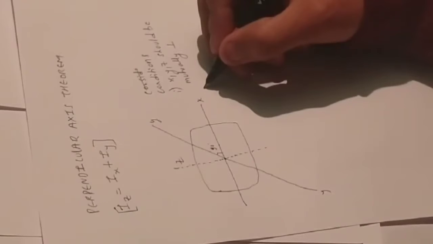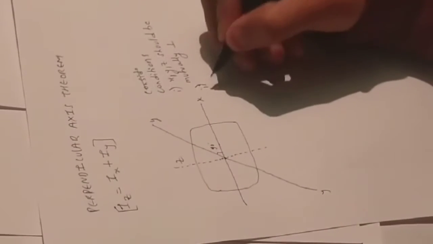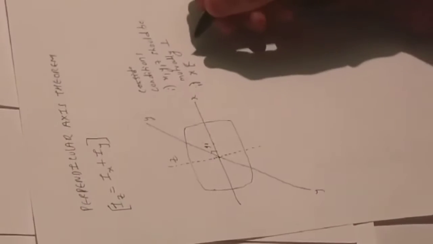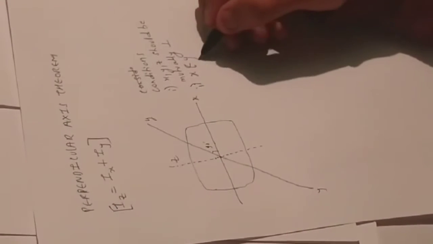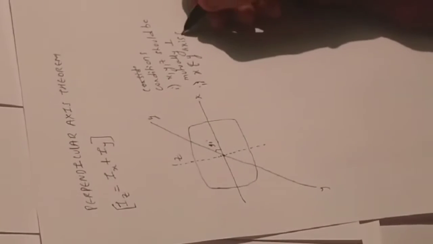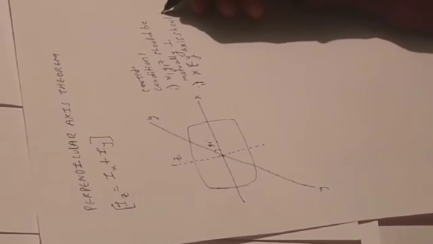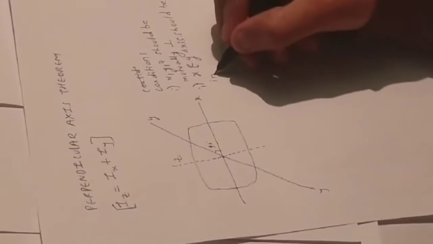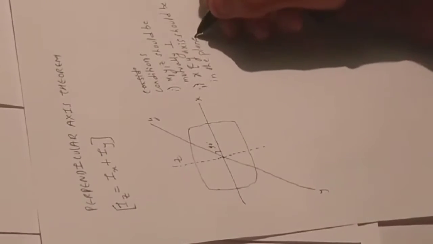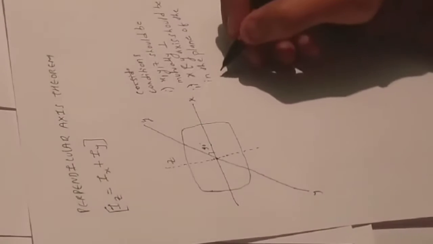Number 2, x and y axes should be in the plane of the body.